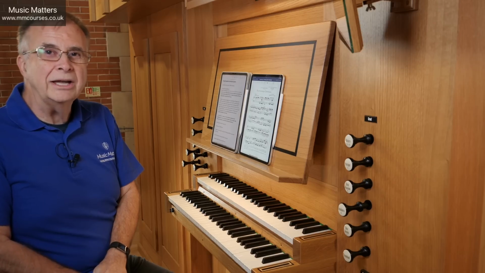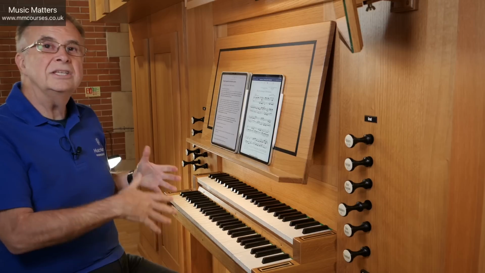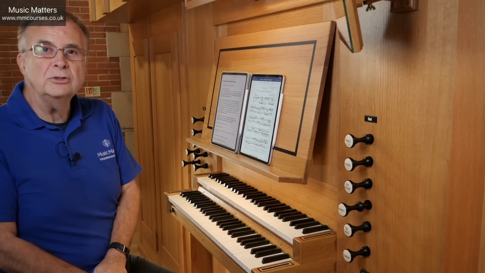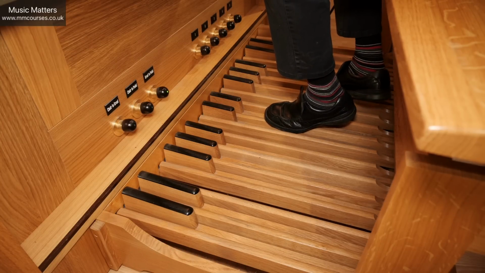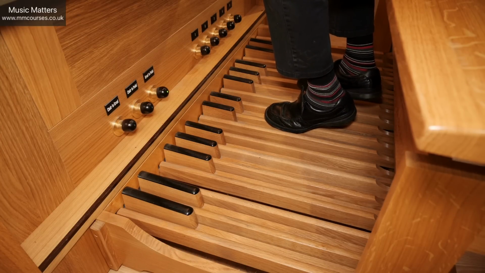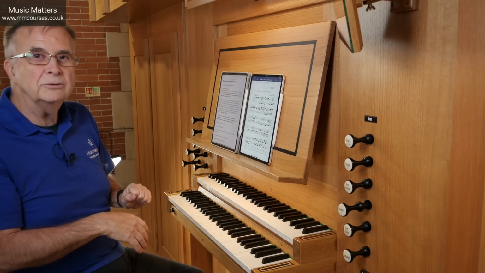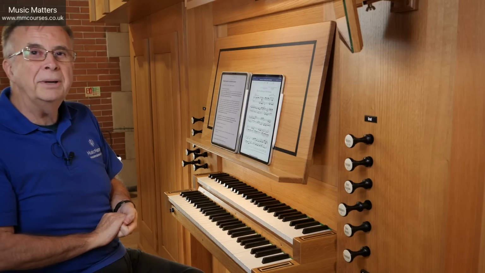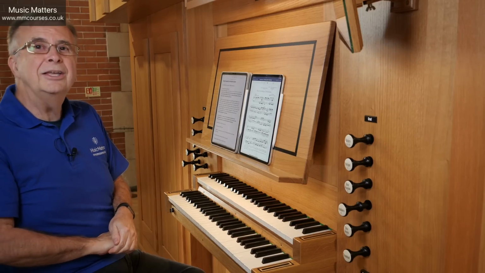Just one thing to watch out for: if you have stops that are drawn that relate to the pedal board, obviously if you put your feet on something, the notes will sound. So I've got some pedal stops on here. The minute I put my foot on something, you can hear and you can probably see that I've got my foot on a note and it's making a sound. So if you do want to rest your feet on the pedals for any reason, make sure there are no stops that are going to operate on the pedal board. Otherwise, you could be playing with your hands and having some very strange noises going on around it.